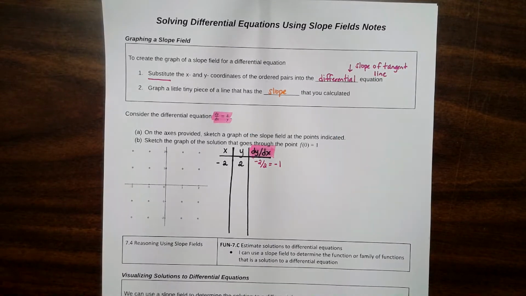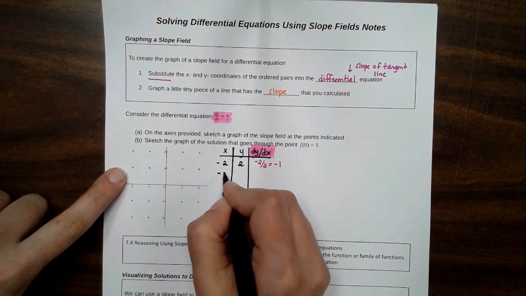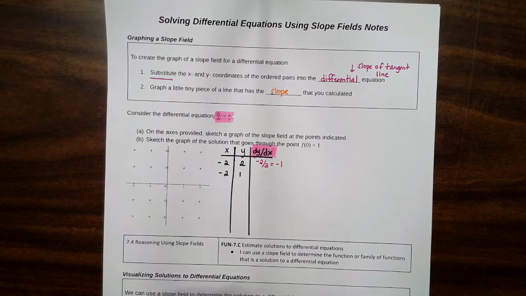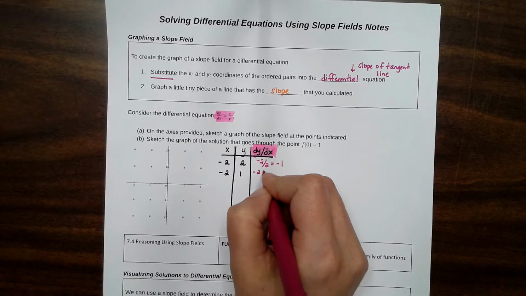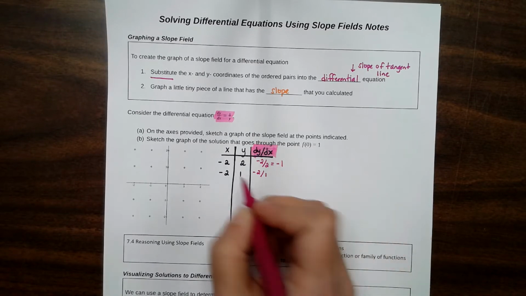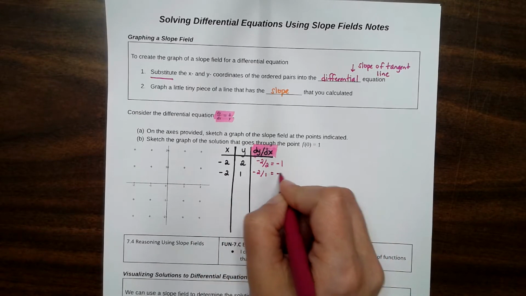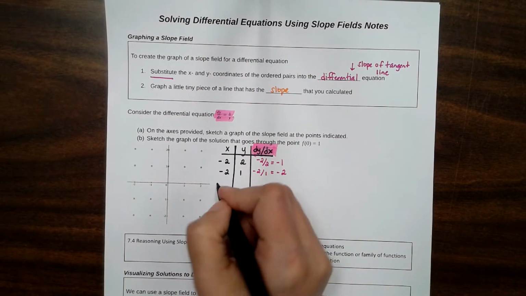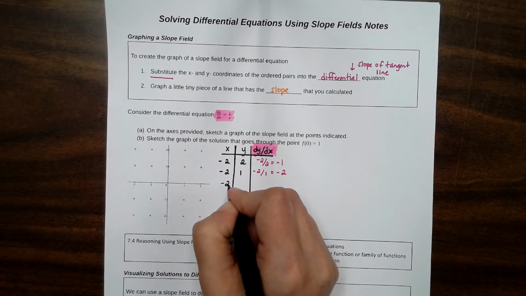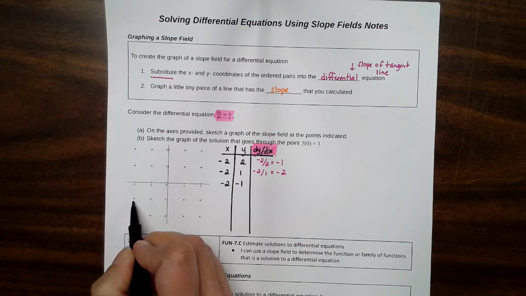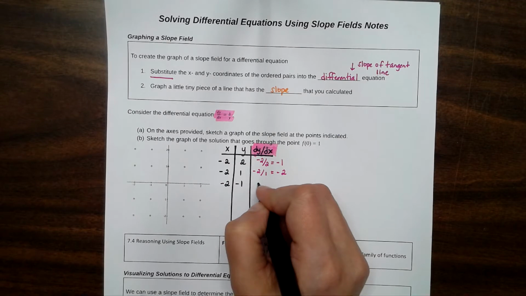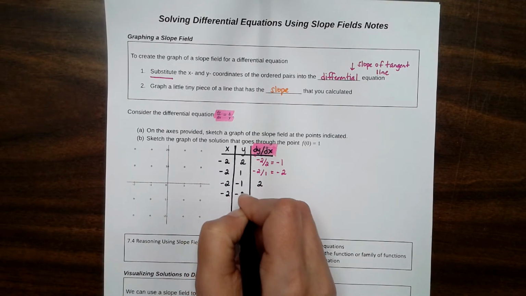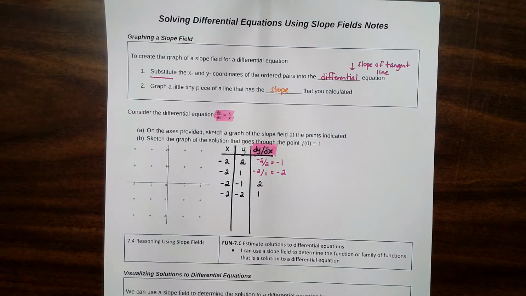I'm plugging them in. The next ordered pair right here would be -2, comma 1. And again, if I plug that in to my differential equation, I would get -2 divided by 1 because that's the x and that's the y, and that would give me -2. I'm going to keep going, and I'm going to go through this quickly just to give you the idea. So I'm going to have -2, comma -1 is the next place on the graph that has a point, which means I would have +2 as my slope. I'm going to have -2, comma -2, which means I would have +1 as my slope.